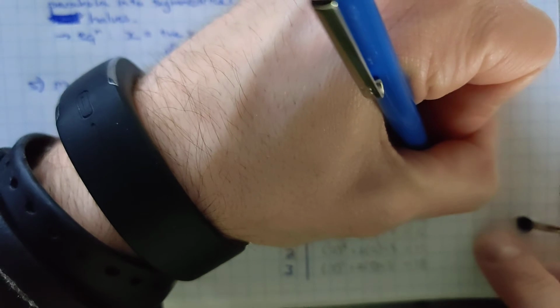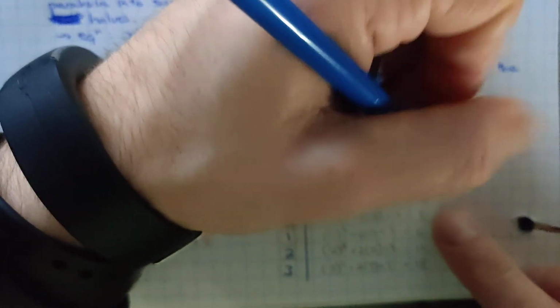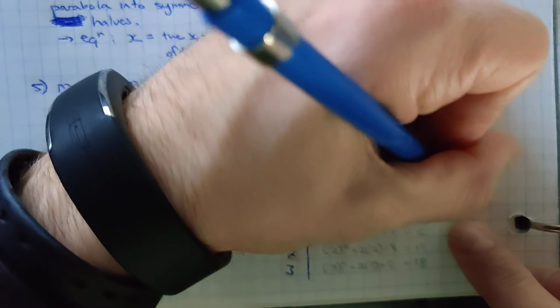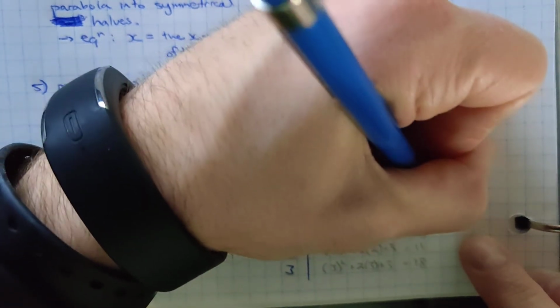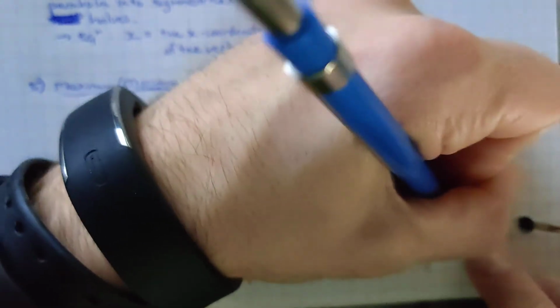And then to find the first differences, you just look at what's the difference to go from 3 to 2. To go from 3 to 2, we're going down by 1, so that's a -1. From 2 to 3 is a +1. 3 to 6 is a +3.